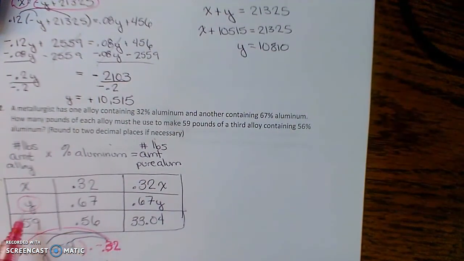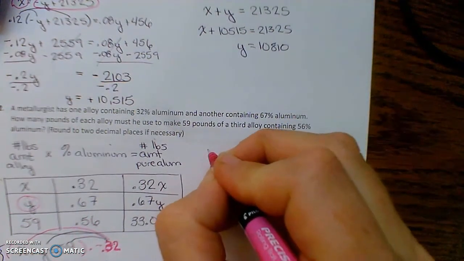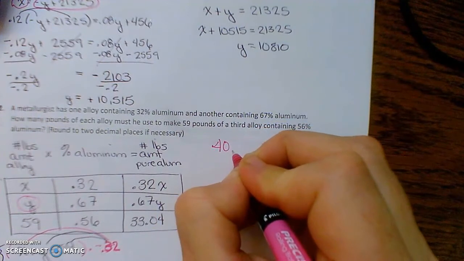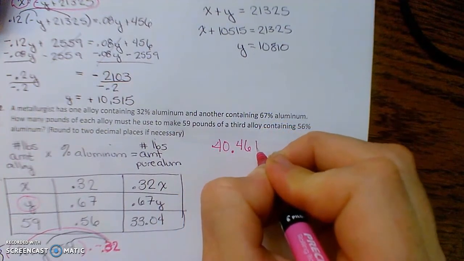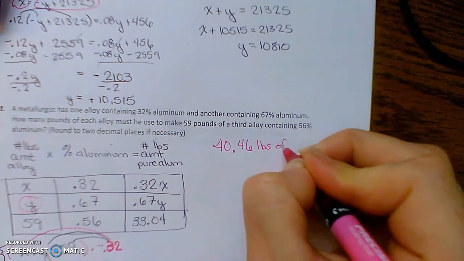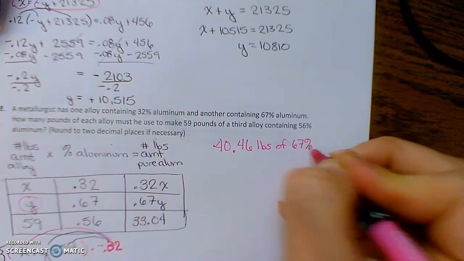So I know I can write that as part of my answer. y, which was the amount of the 67%. So I'll say 40.46 pounds of the 67% alloy.